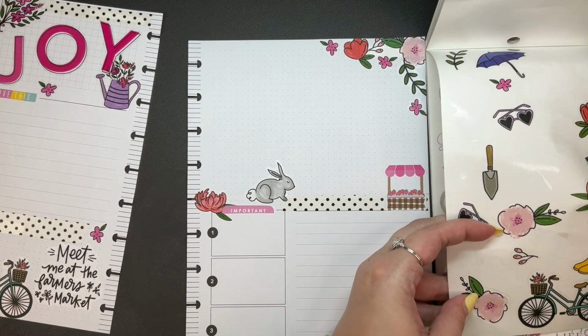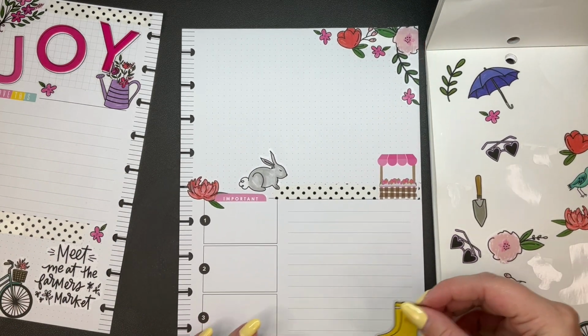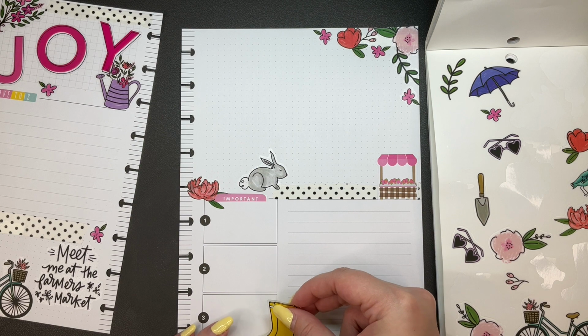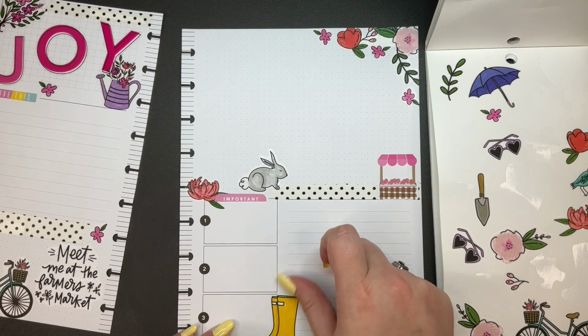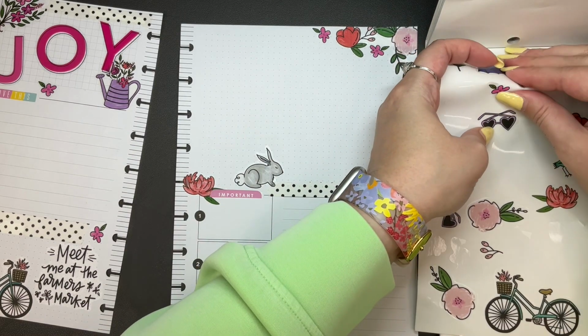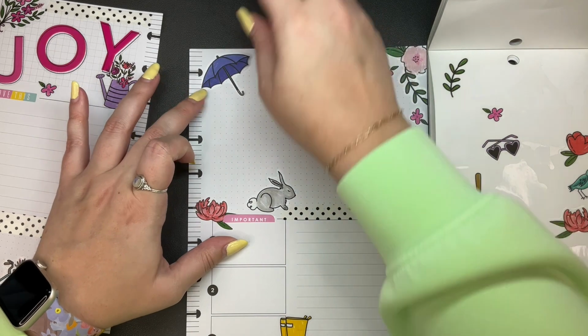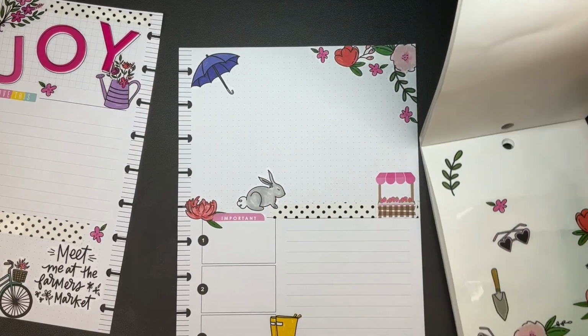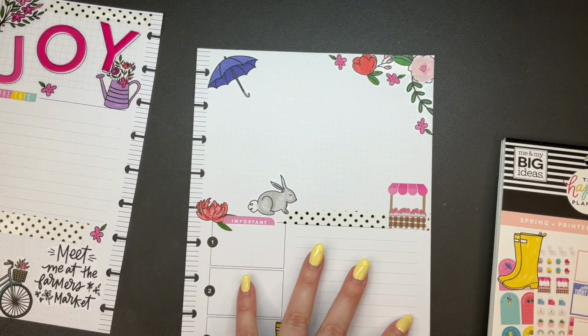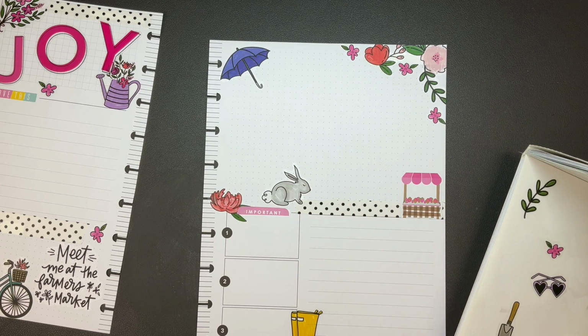Apologies. All right, I want these rain boots because they're freaking adorable. They're gonna go right here. And then I think the umbrella needs to come in here too. And it's gonna go up here. That is cute. Other things need to go down here, I feel like.